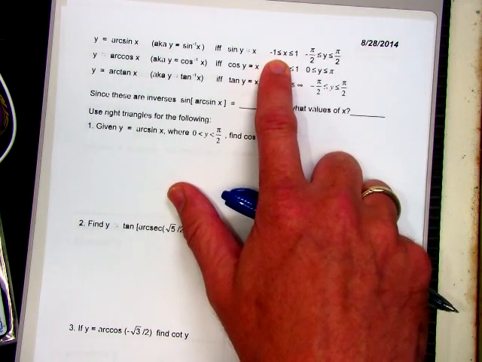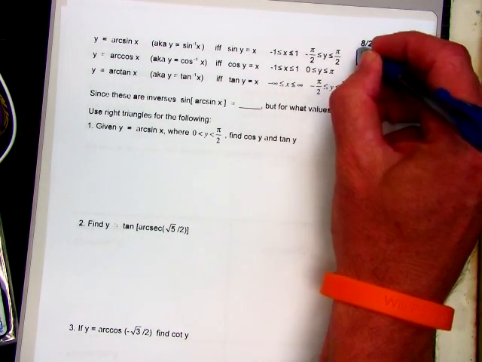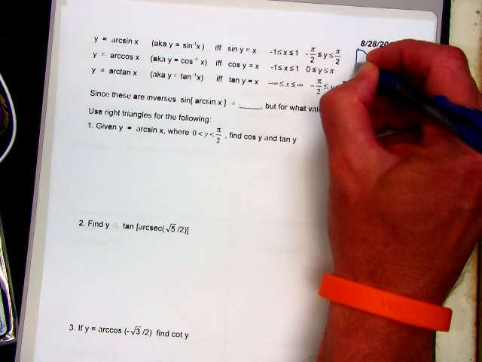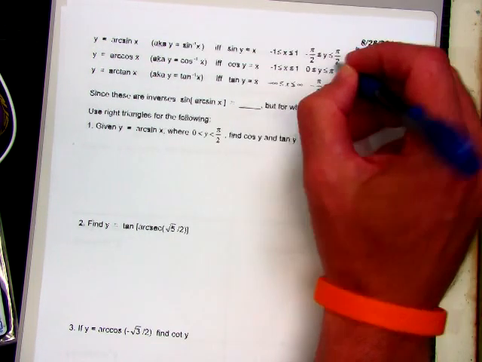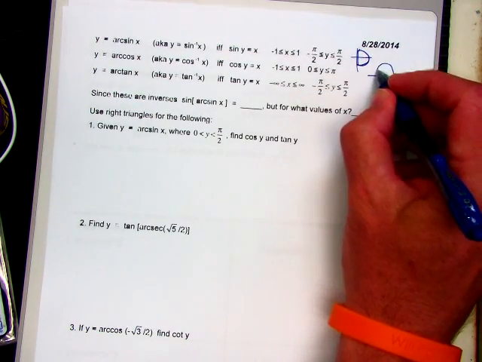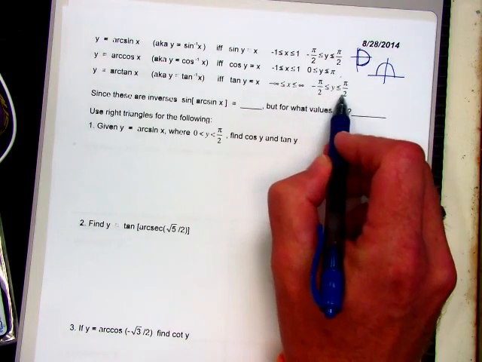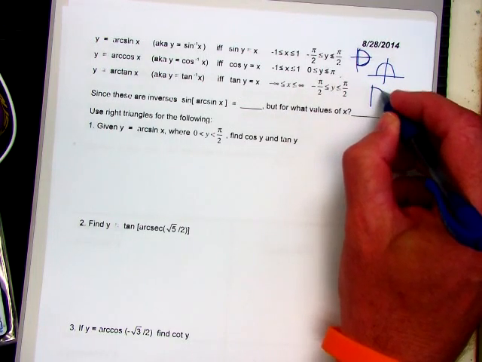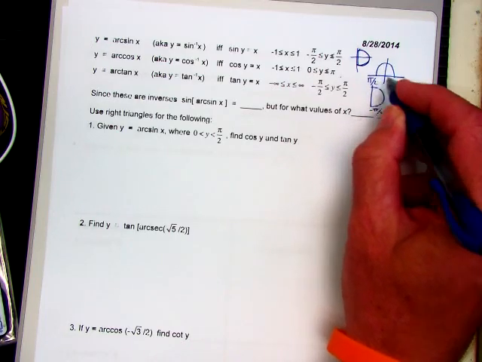I want you to remember, arcsine is only defined for this half moon of the unit circle, is what I always say. Okay? So the left half moon. Arccosine is only defined for the top half moon. That's why it's from 0 to pi. And arctangent is only defined for the right half moon, which is from negative pi over 2 to pi over 2. Okay? All right.